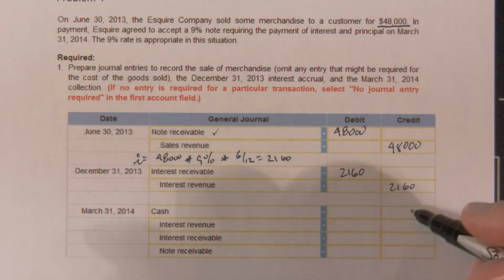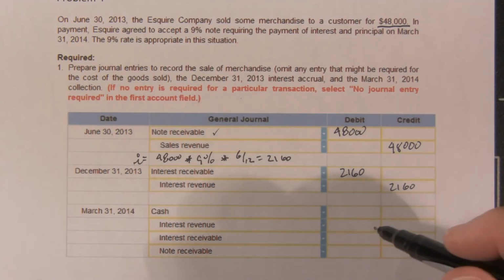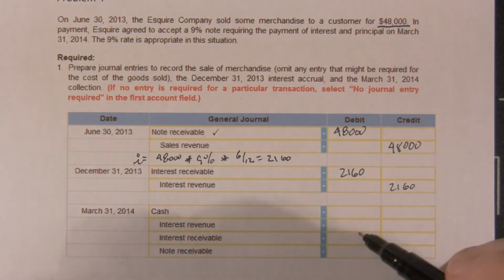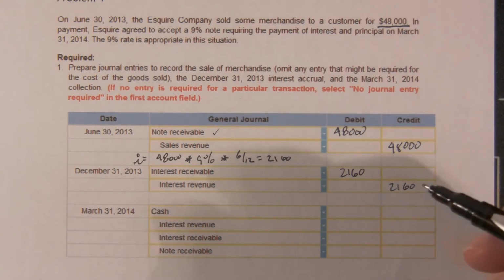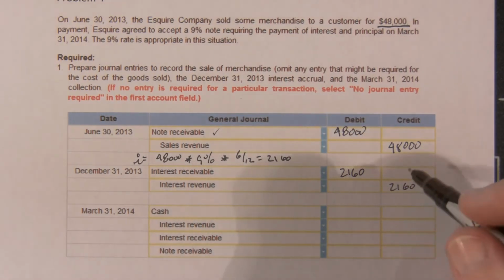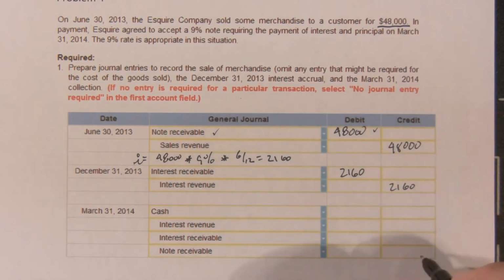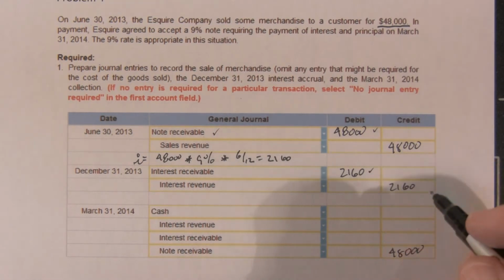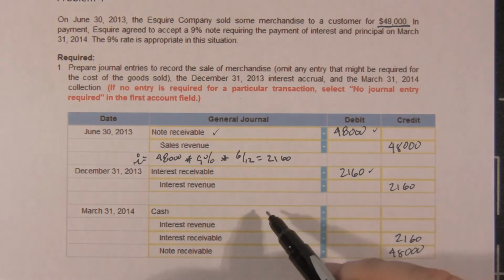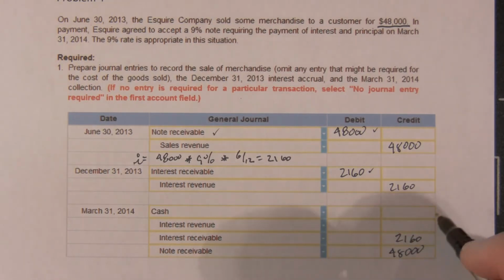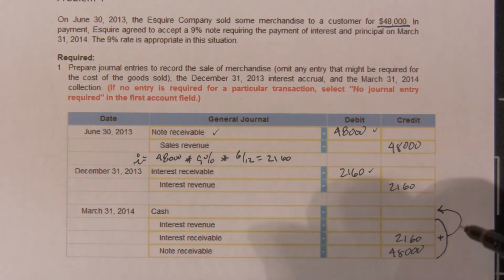Now, we're at the end of the next year. We have to calculate the interest and the cash that we are going to be receiving. And I like to get the easy stuff first. We know we're going to be crediting the note receivable, making that go away. We have to get rid of the interest receivable. We know that's there. We have to figure out the interest revenue, and the cash is just going to be a plug number of these three items added together.